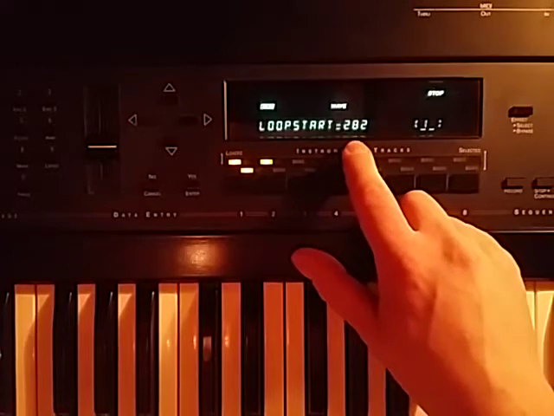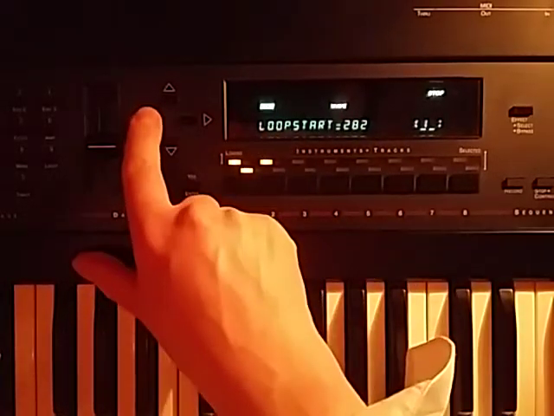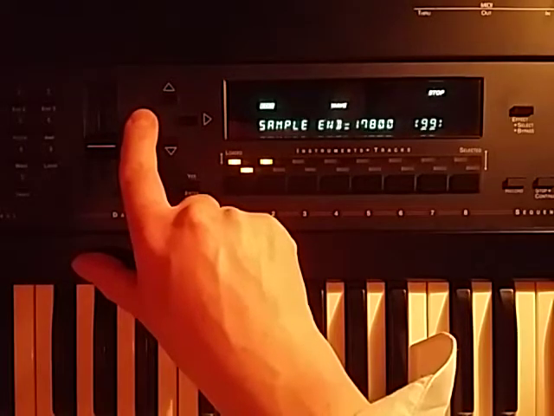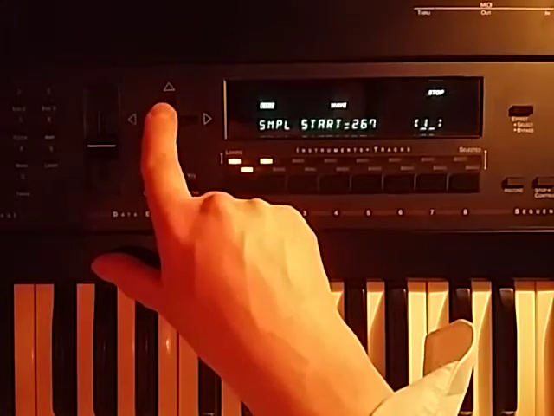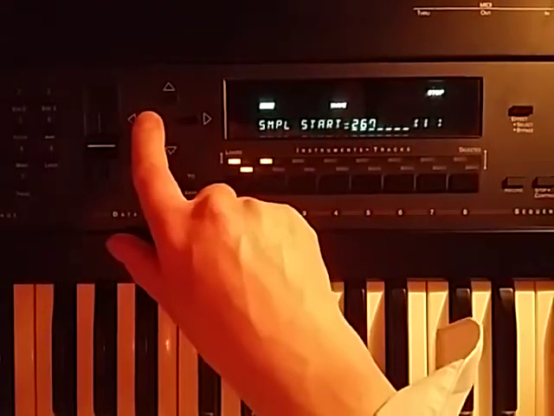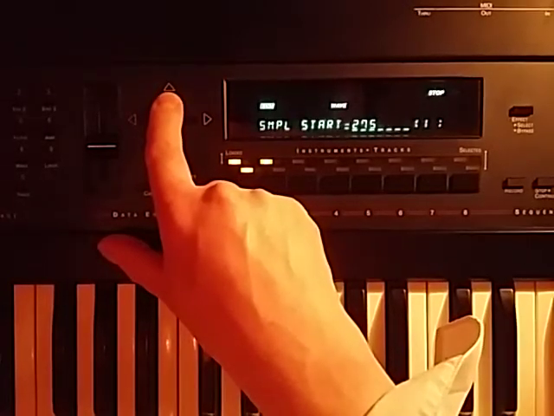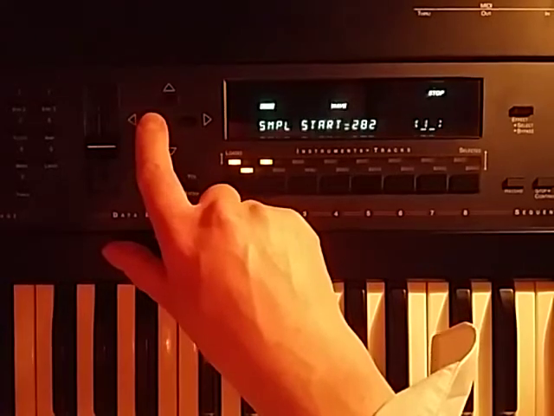So we're gonna set this value at the sample start page as well, which is 2 pages to the left. And there we go. Now if we push the up button, it gives us a different value. So we need to adjust the start point to, what was it, 282? Yeah, 282.